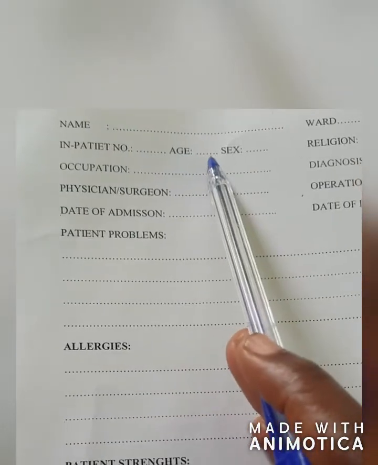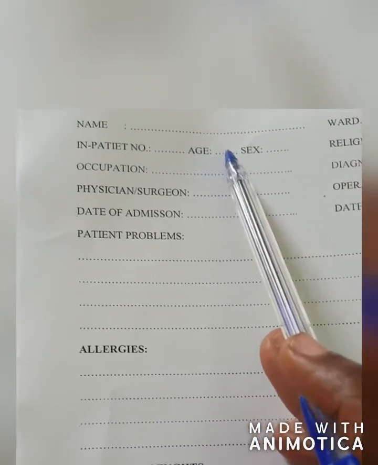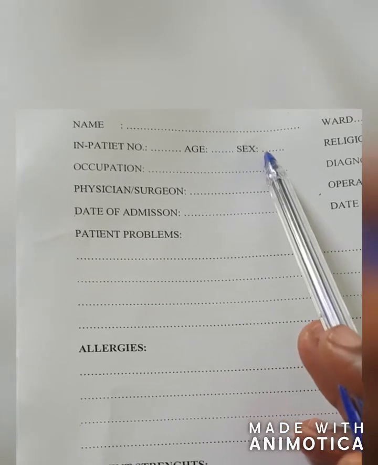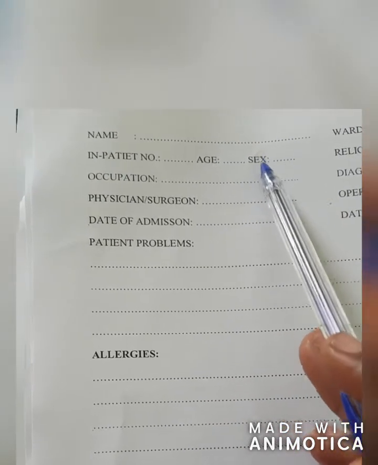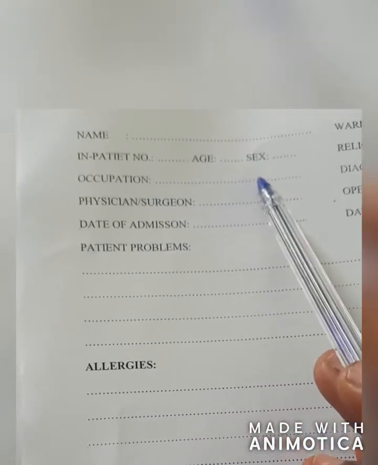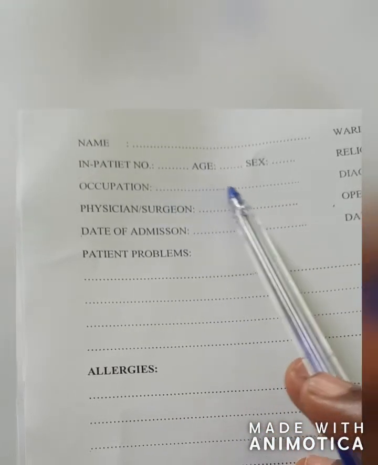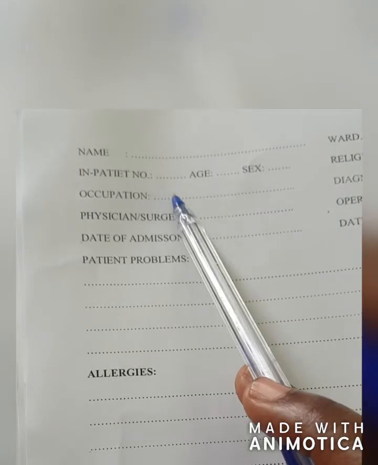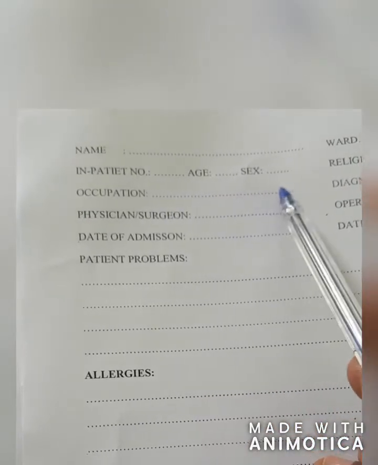Inpatient number, age, please age. If it's in years, write years. If it's in months, write months. Male or female for sex, write in full, male or female. Occupation, if it's nursing, write nursing. If the patient is a trader, write trading. If the patient is a teacher, write teaching.